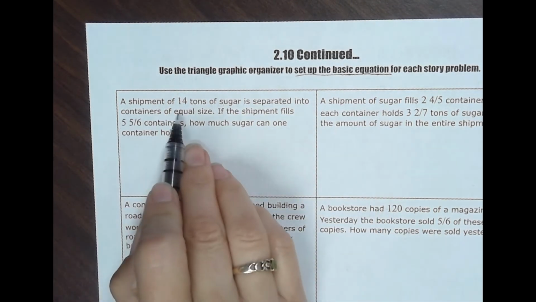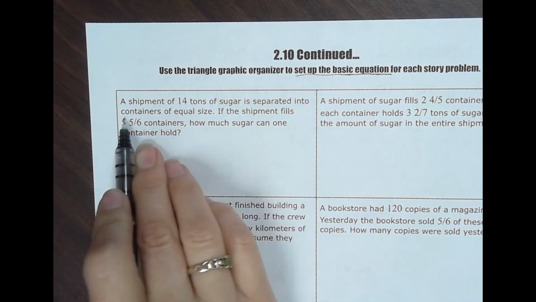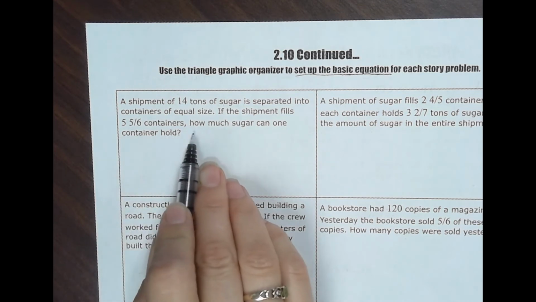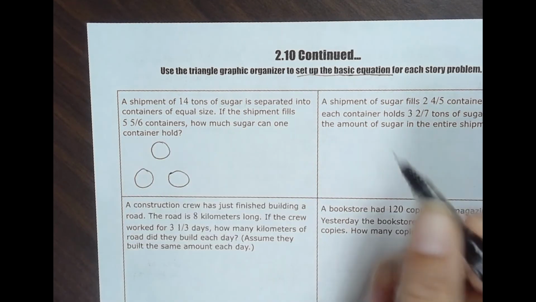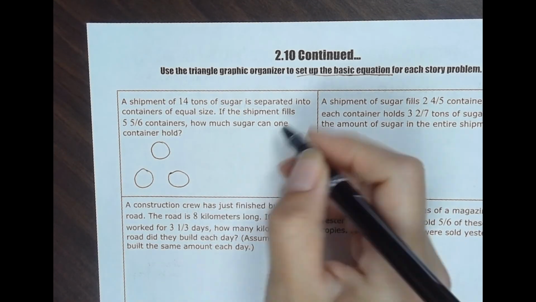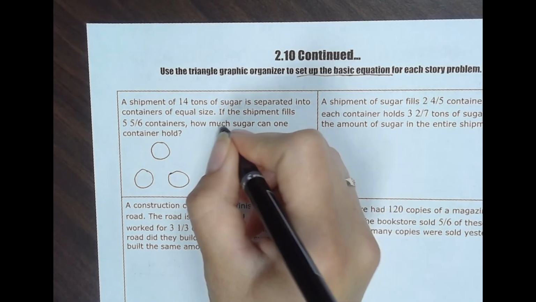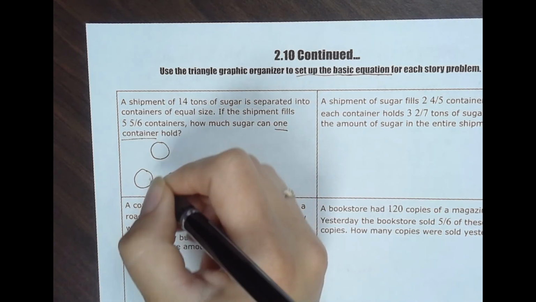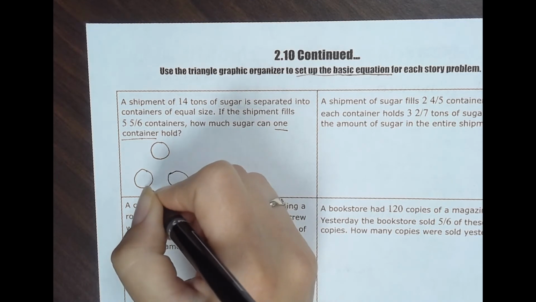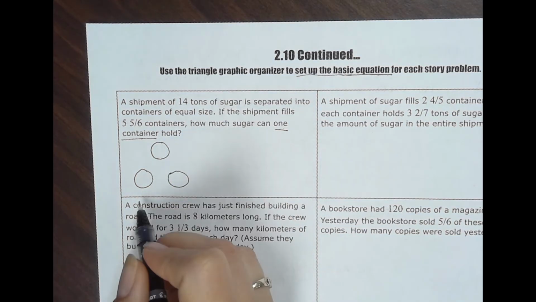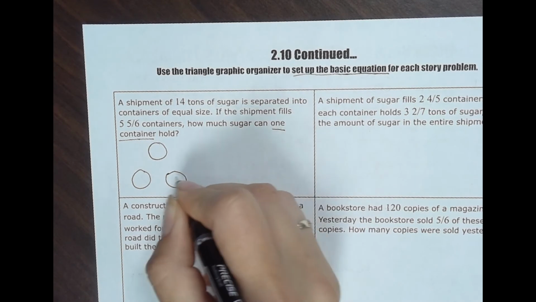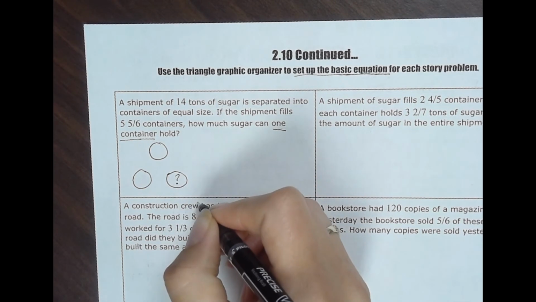Okay, a shipment of 14 tons of sugar is separated into containers of equal size. If the shipment fills 5 and 5/6 containers, how much sugar can one container hold? Okay, clue words. How much sugar can one container hold? That's what we're looking for. So one container, would that be the size of groups or the number of groups? Okay, how much is in one container? That would be the size of a group. So I don't know the size of the group.